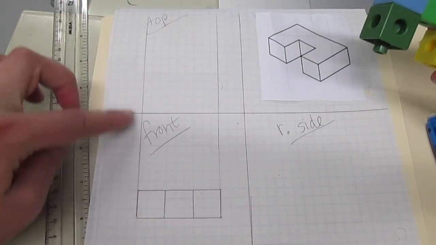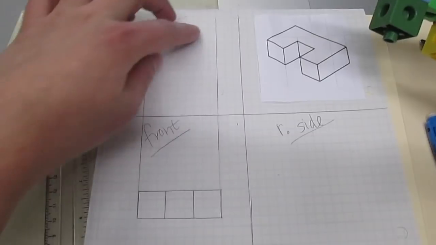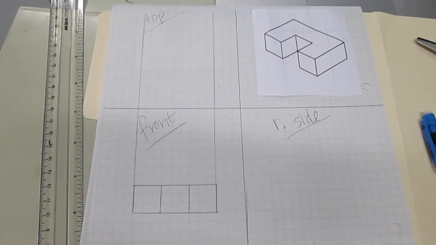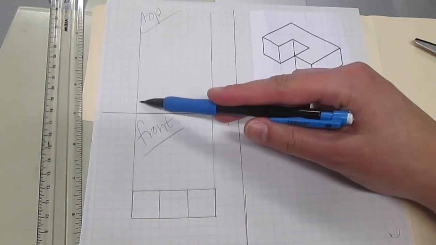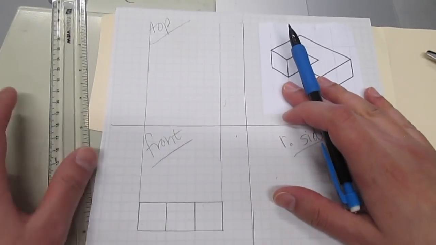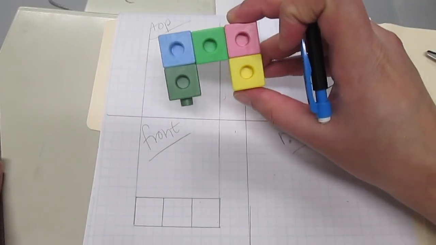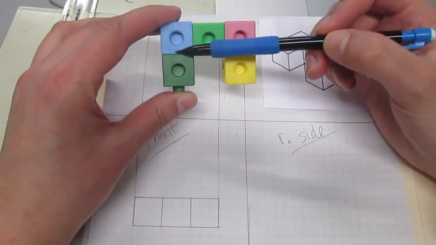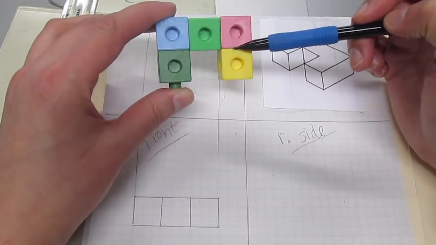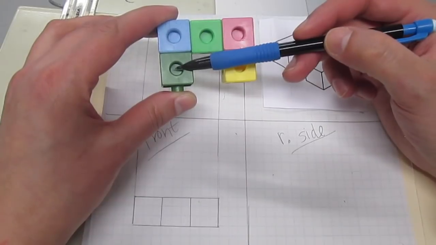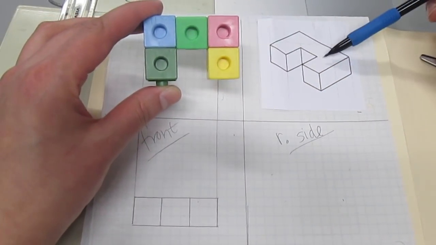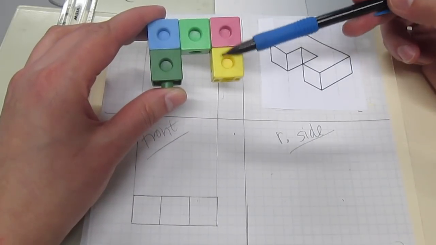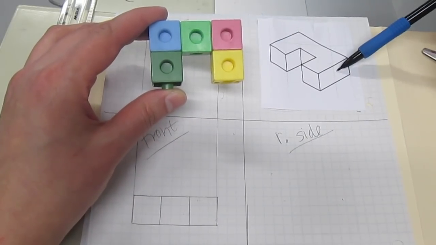We had been using some dotted or lightly drawn lines to align or line up our front view and our top view. Once we have those in place, remember they're light or dotted, we can do the top view, which will look like that. We're going to disregard these lines that we see between the linking cubes because the linking cubes are being used to represent a solid object. If you look here, this is a solid piece. We're just using the linking cubes to represent this solid piece.